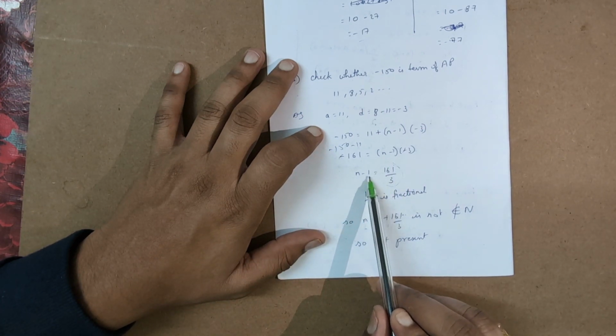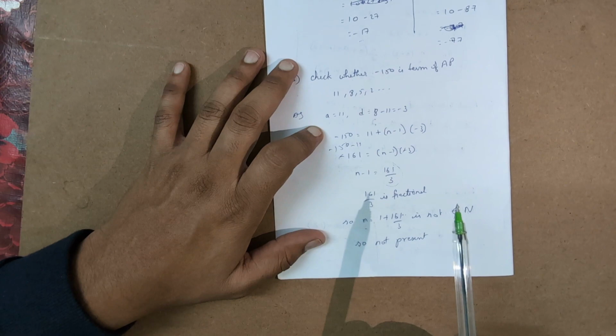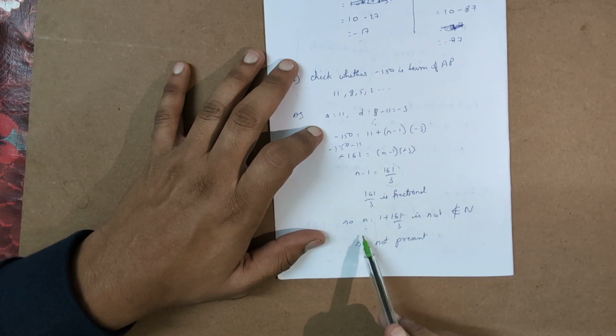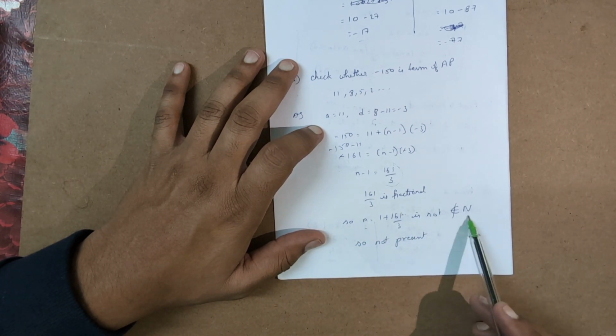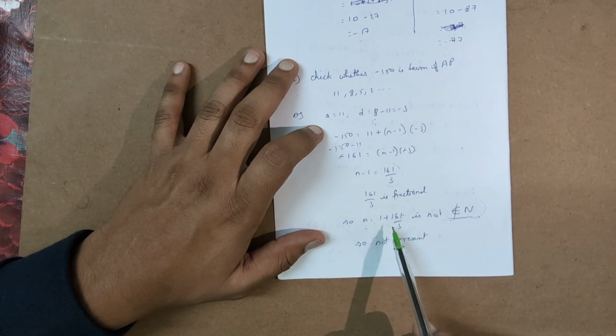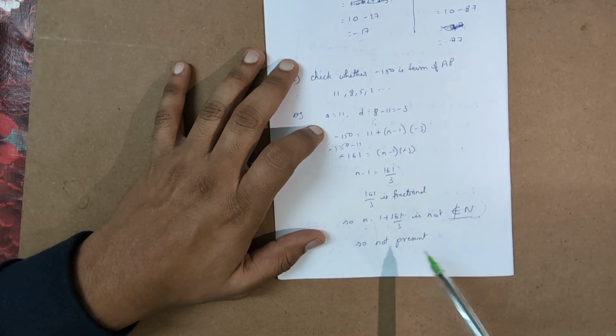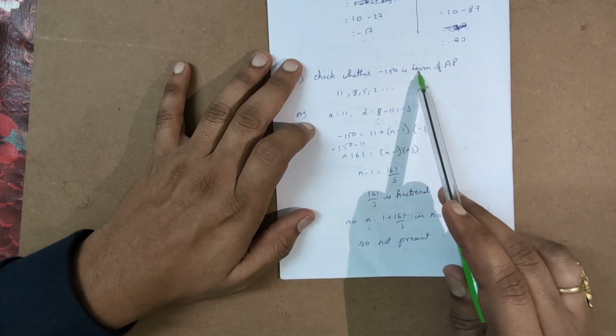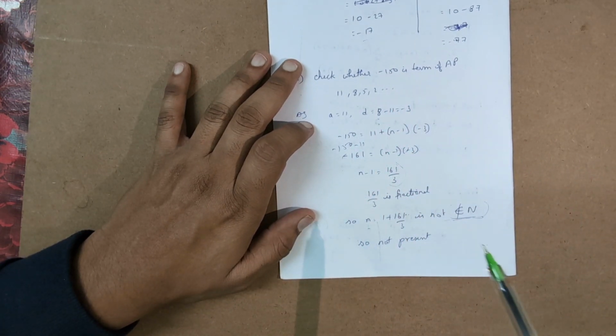So if you add plus 1 or not, the n value will definitely be fractional. So n value, 161 by 3, does not belong to natural numbers because it's fractional. So if n is not present, then it's a clear indication that 150 is not a part of this series.